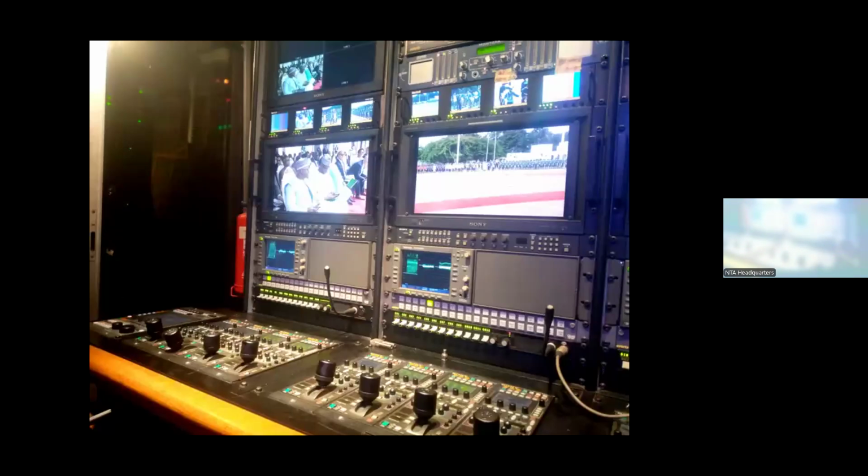With this, once you are balancing the black level, you'll be able to see the rest. Next. Are we done?